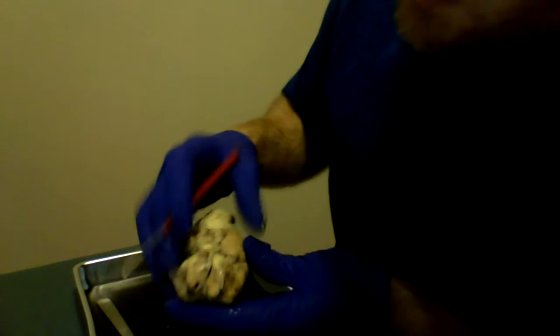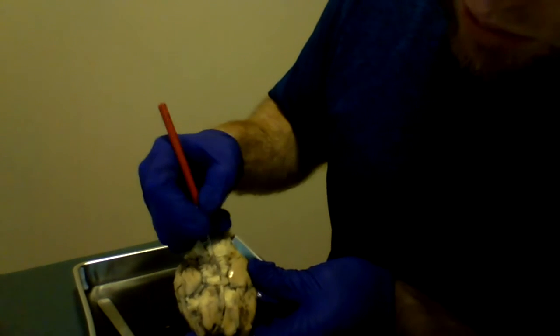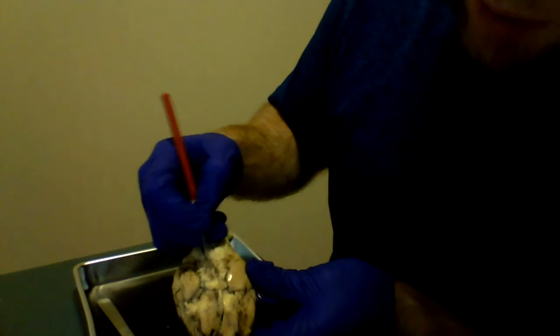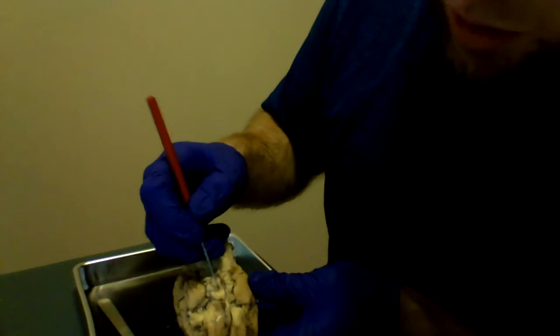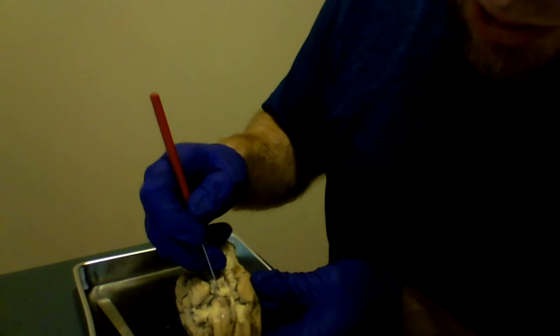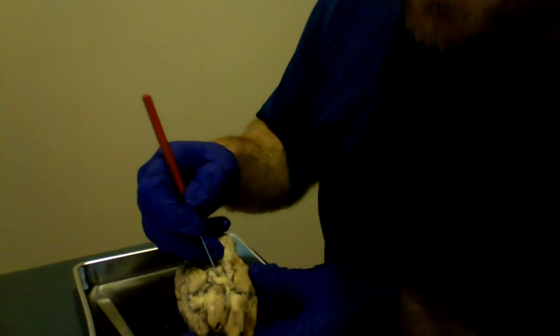Coming around, you have, of course, your optic chiasm, but your optic nerve will be right here. It's actually quite well delineated.